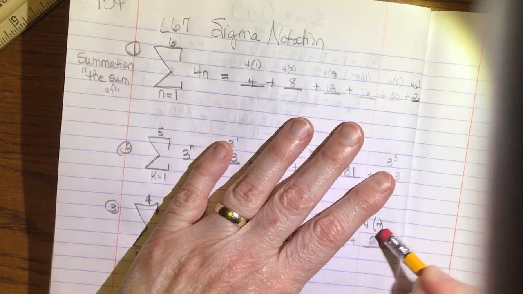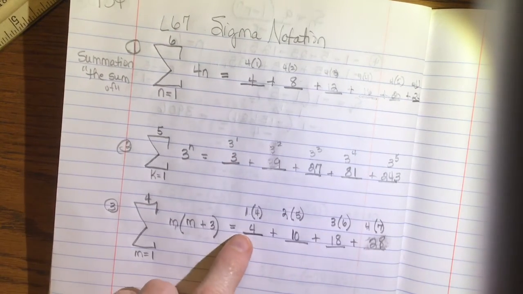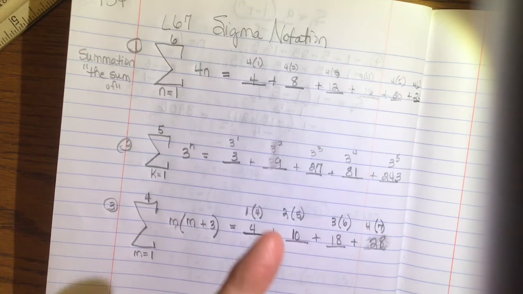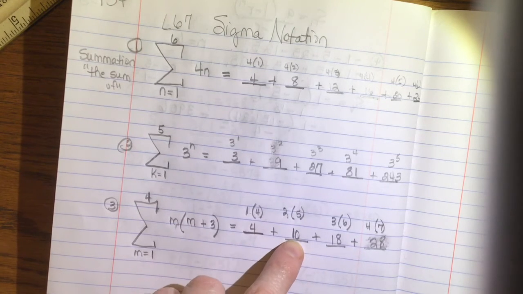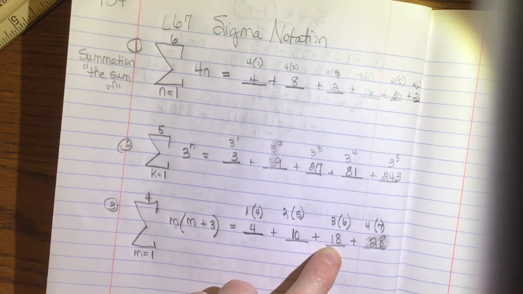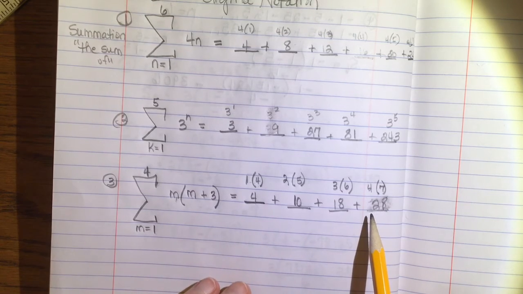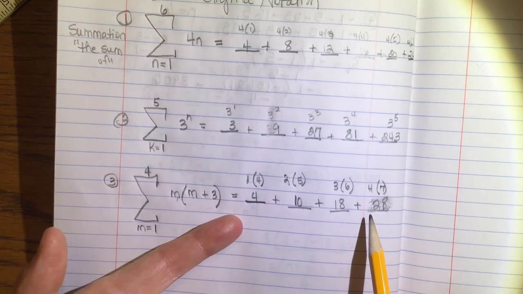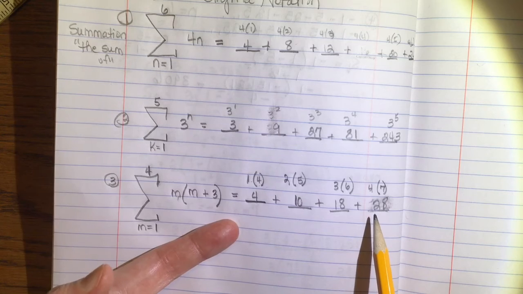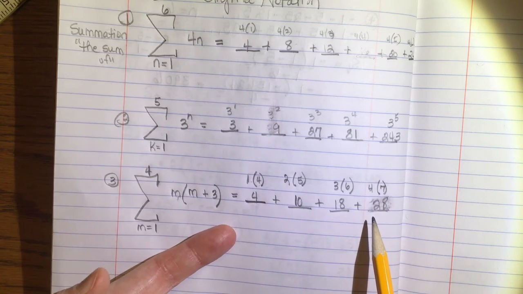Let me multiply that one more time. How about 28? Okay, so we went from 4 to 10, that was 6. Now you can kind of see the pattern. 4 to 10, you add 6. 10 to 18, you add 8. And then 18 to 28, you add 10. So you see a pattern, but it's not adding the same thing every time, and it's not multiplying by the same thing every time. So this is a series, but it's not geometric and it's not arithmetic.